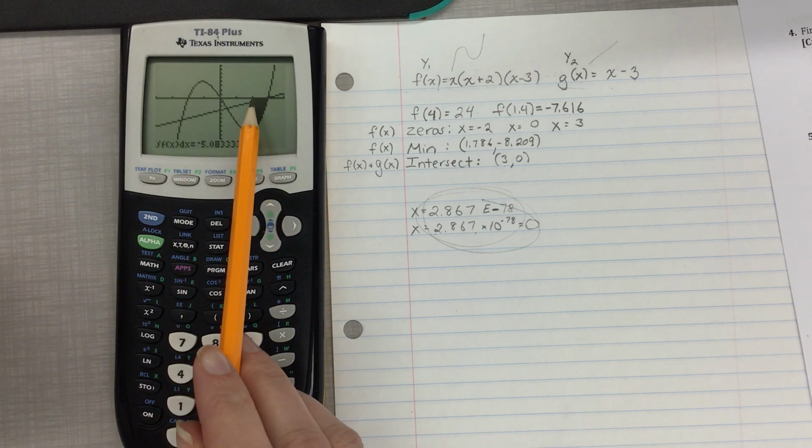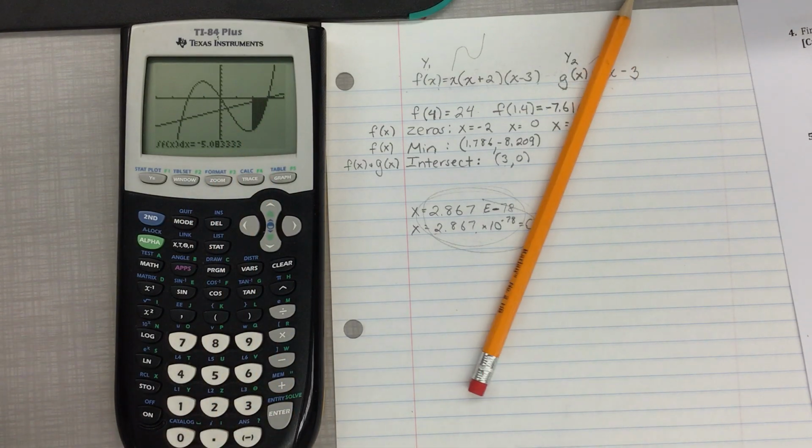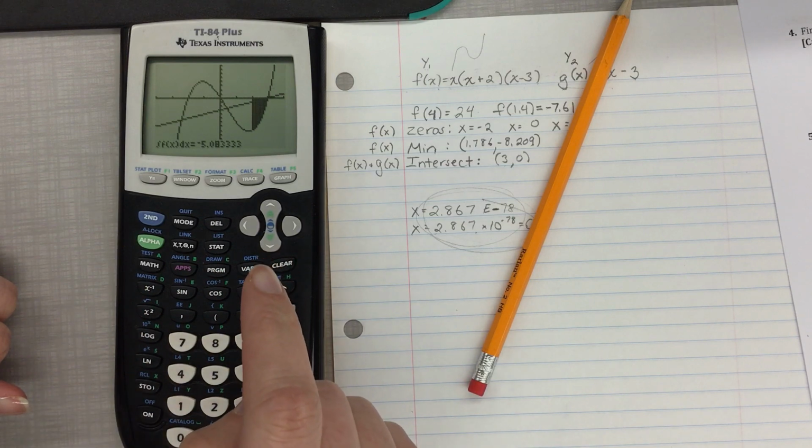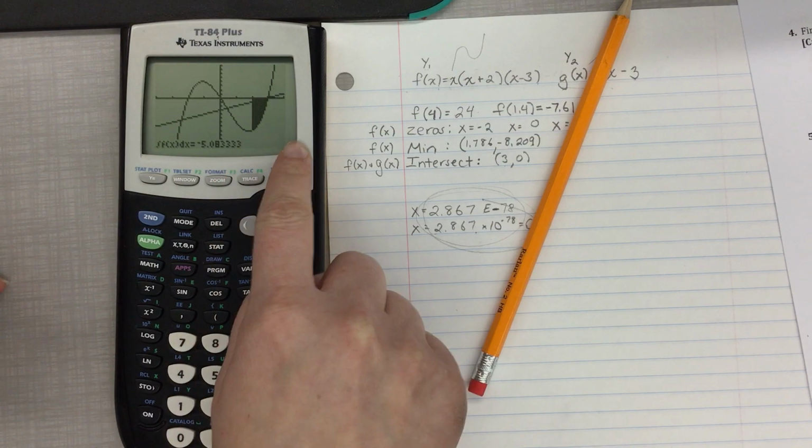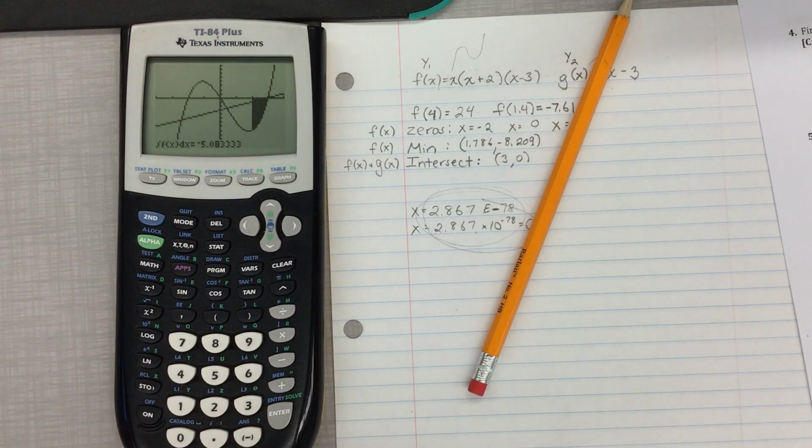Notice that it's negative and our shading is below the x-axis. I would assume that if I had plugged in the 3 for A, the lower limit, and 2 as B, the upper limit, since that's backwards, this probably would have been a positive 5.08.